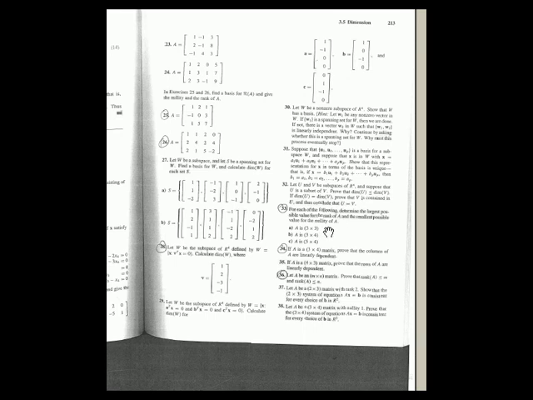Well, since the rank is the dimension of the column space and the dimension of the row space, it can't be more than the number of rows, and it can't be more than the number of columns. So the rank is always less than or equal to the minimum of m and n.